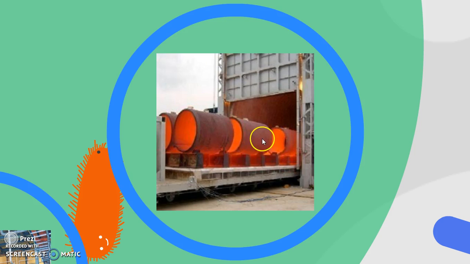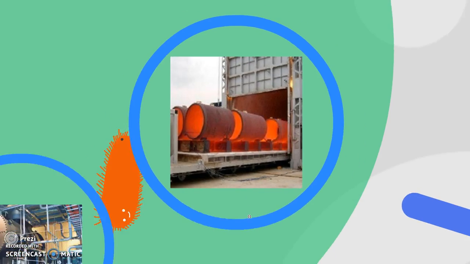Here you can see we have a furnace. The heating of these objects is done primarily by the mode of radiation. If we have electric heaters mounted onto the top of this furnace, they will radiate heat, and this heat will be absorbed by these objects and they will get heated up. So primarily this problem is related with radiation heat transfer.